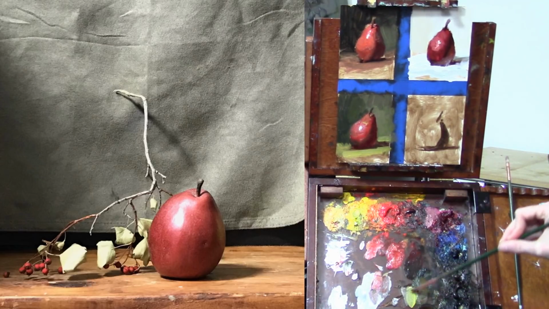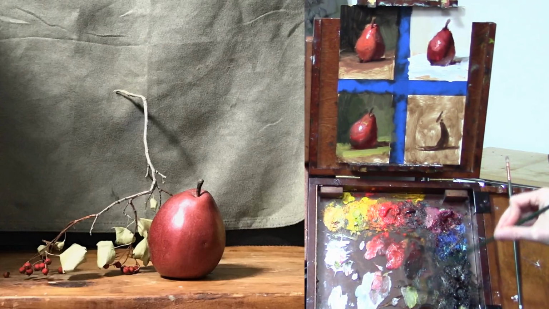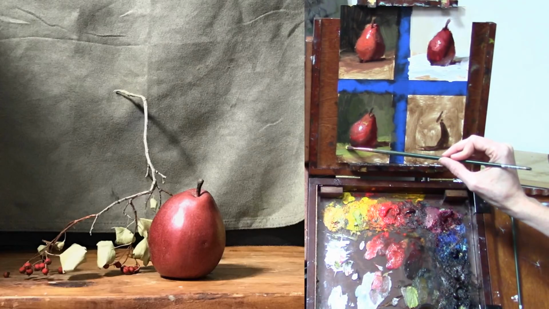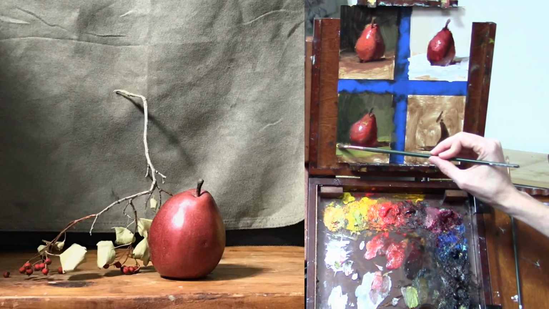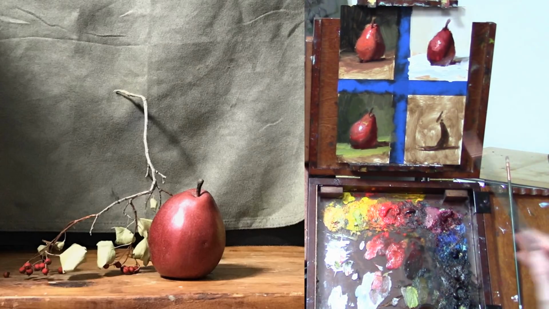Just a little bit of this cooler lemony yellow, and maybe put some more white in there to brighten that up. Kind of pull in that yellow green color a little stronger for this concept.